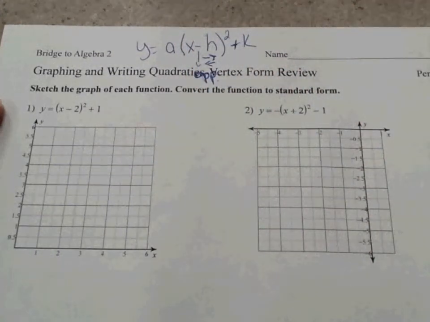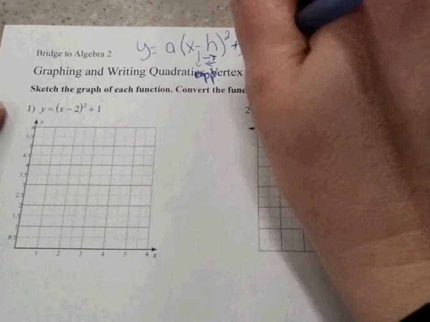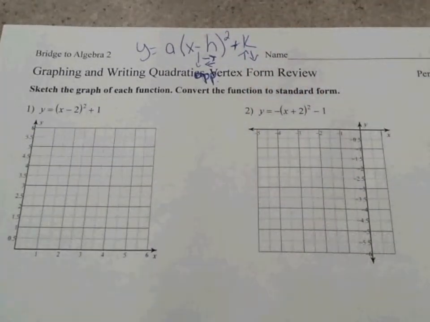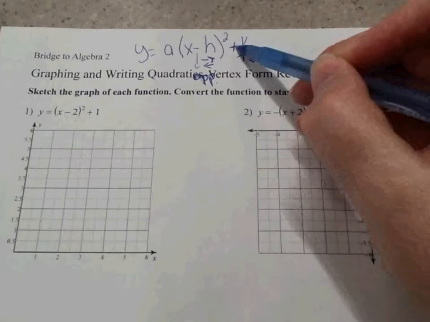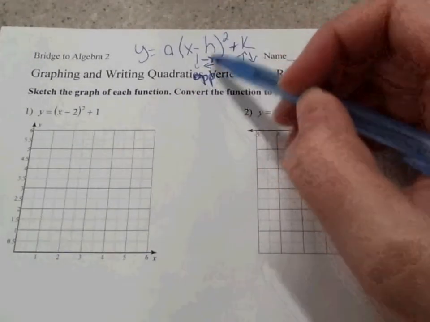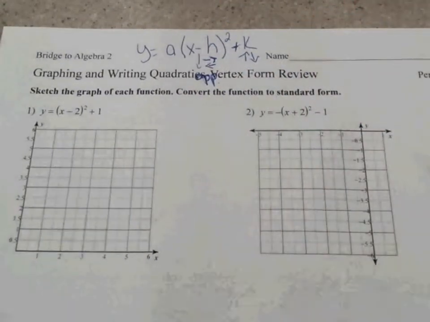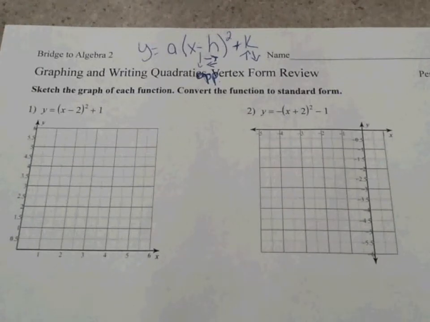All right, who can help me with the k? Would you say one? Up and down. Good. Up and down. Is k opposite? No, because it is adding. So it's not opposite. The negative is what makes this opposite because a negative is the opposite of a positive.